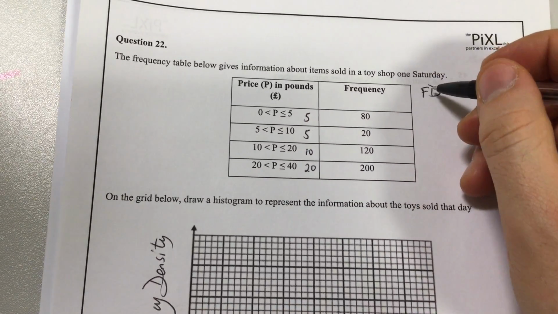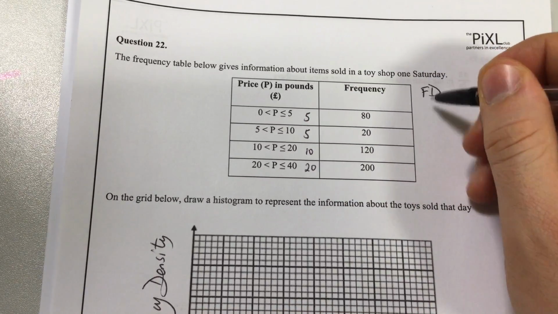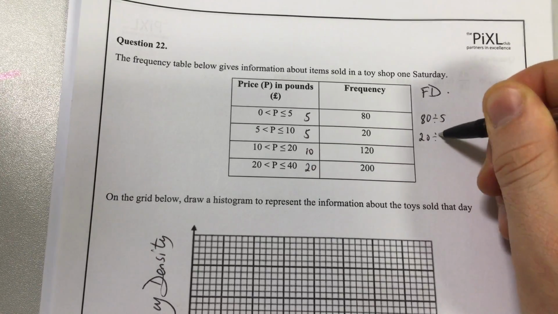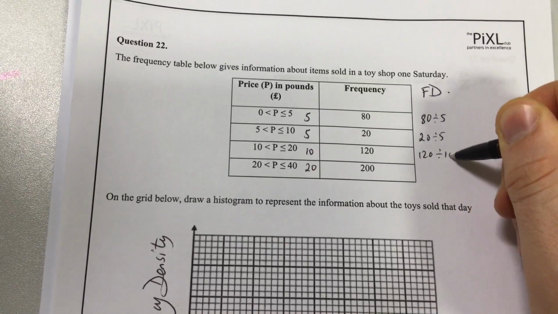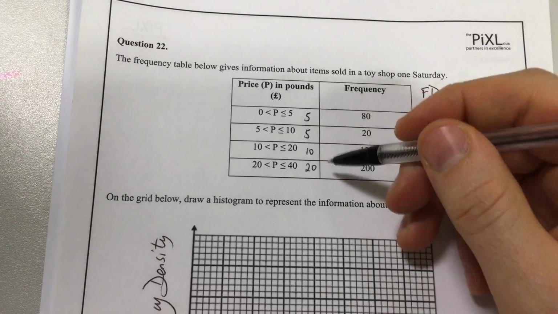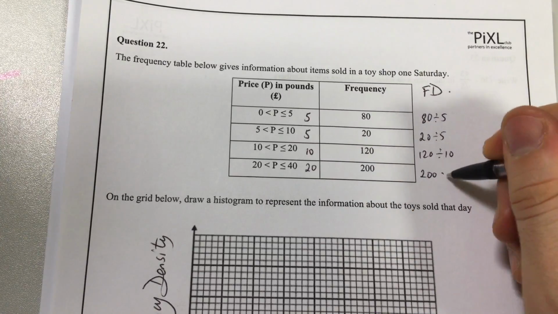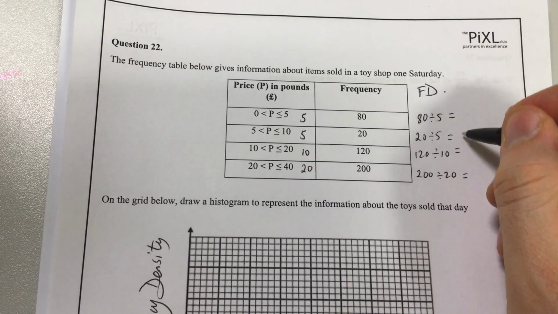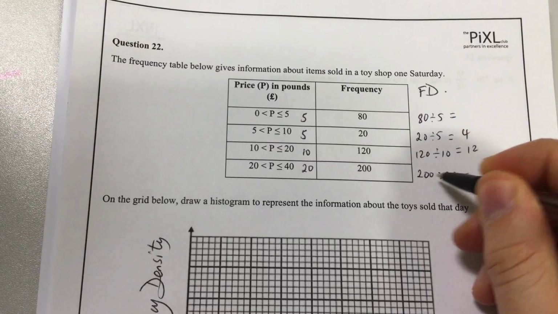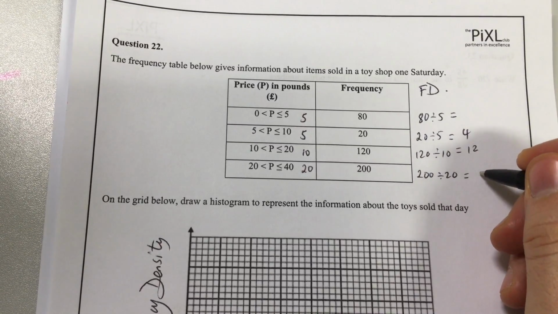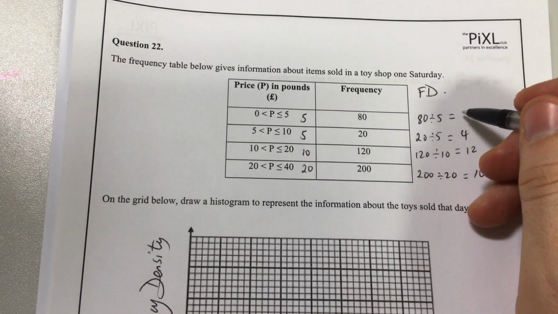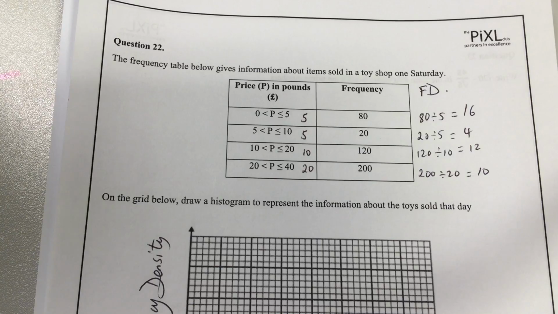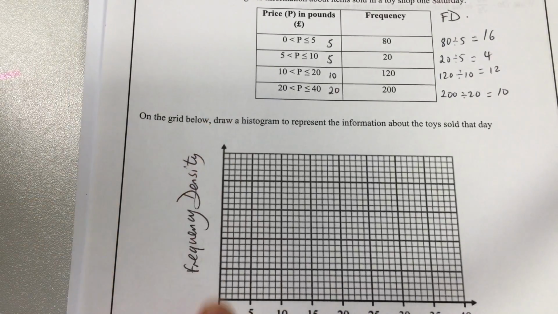And then the way I like to think of it is the frequency is first in frequency density. So the frequency goes first, and then we're going to divide. So we're dividing the frequency by the class width. So that's going to be 4, that's going to be 12. 200 divided by 20 is 10, and 80 divided by 5 is 16. So those are my frequency densities, and those need to be used on this scale.